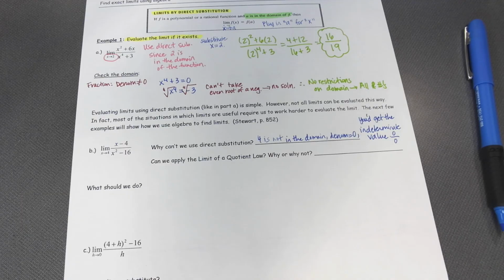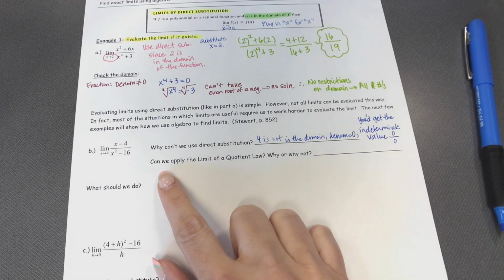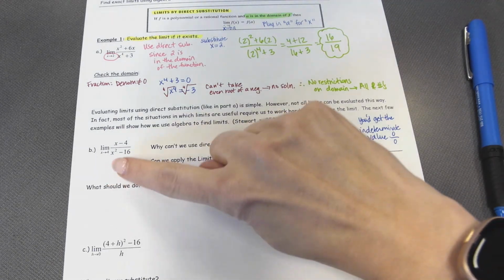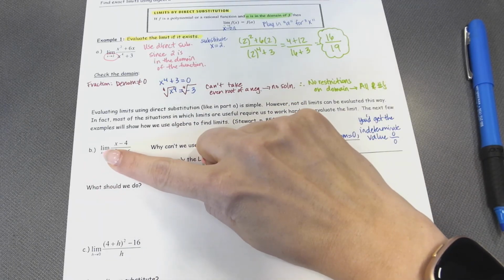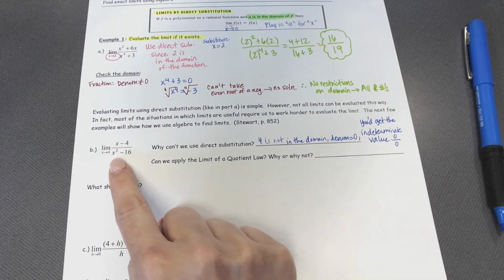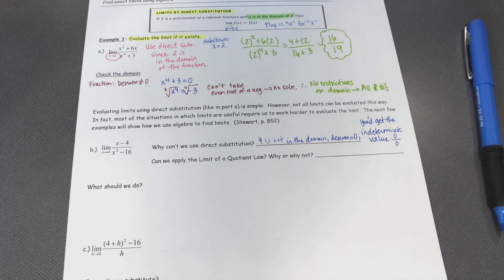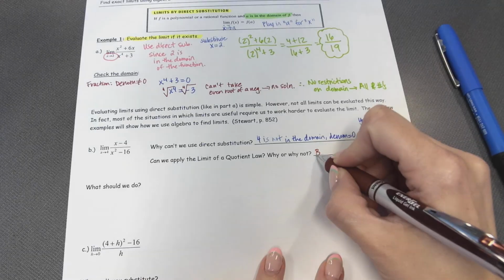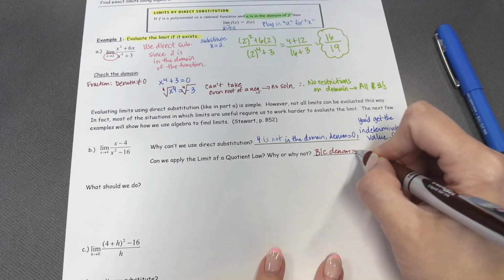Okay, so I told you guys at the beginning, I took off the limit laws. I used to do them, and then I just don't see a lot of value in it. So that's why I have this. Can we apply the limit of a quotient law? The quotient law just says, can you just find the limit of the top and then the limit of the bottom and then find it? And you wouldn't be able to do that because in that quotient law, they tell you that the denominator can't be 0. So for this, we're just going to write because the denominator would equal 0.